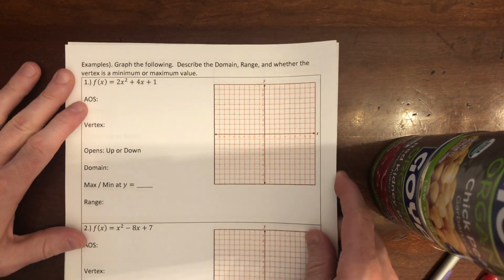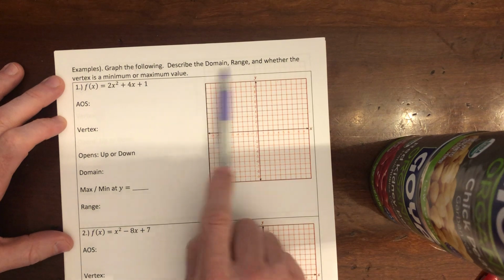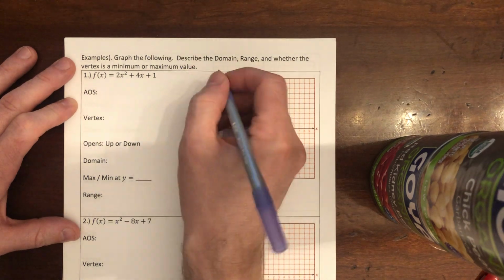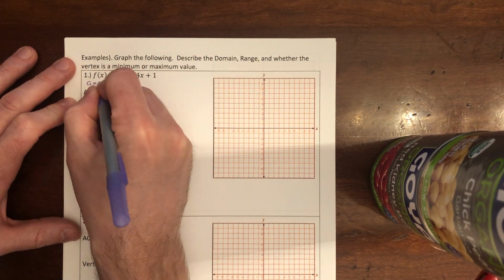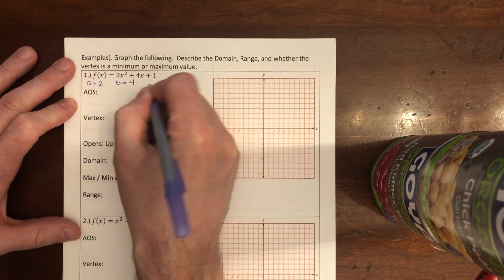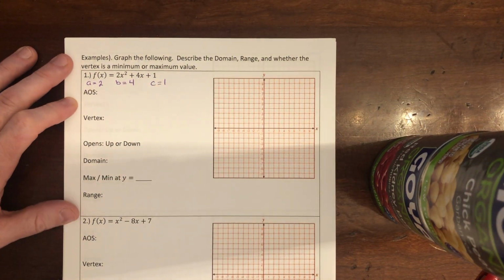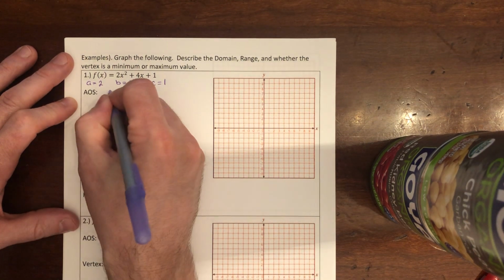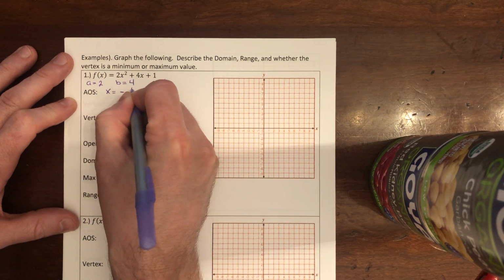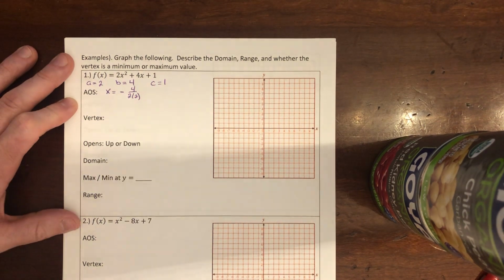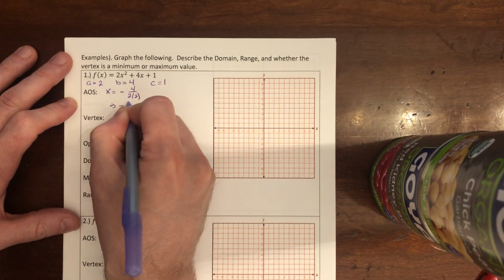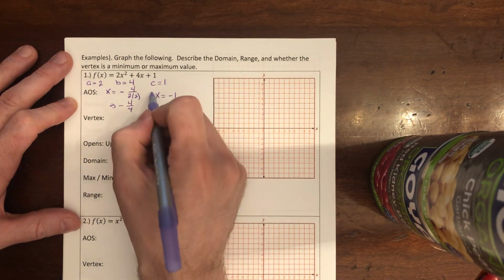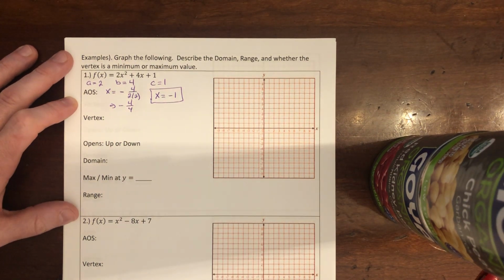When we look at our first example here, it's asking us to graph it, describe the domain and range, and whether the vertex is a maximum or minimum value. Just like in the last video, when I want to find these things, I'm going to say, what's my A value, my B value, and my C value? Now remember, our axis of symmetry is x equals negative b over 2a. So 2 times 2 is 4, and 4 over 4 is 1. So our axis of symmetry in this case is x equals negative 1.